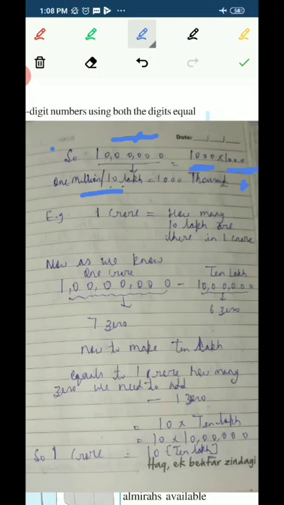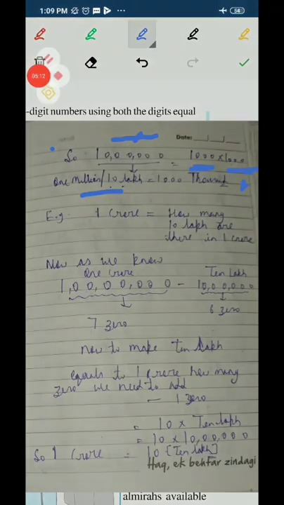We know that in 1 million there are 6 zeros, and in 1000 there are 3 zeros. So we need to make the number of zeros equal in both, 1 million and 1000. To make the number of zeros equal, we need to write 3 more zeros with 1000, so we multiplied it with 1000 again. 1000 multiplied by 1000 is equal to 1 million or 10 lakh. That's how we have converted it.